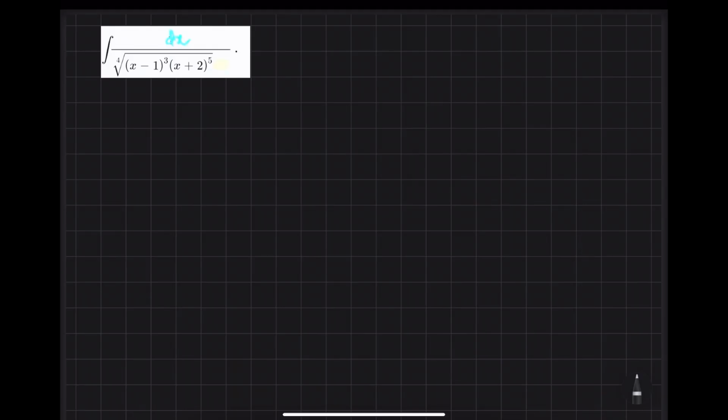So look at this situation. We have to integrate dx by this thing. So let's rewrite this question. We have dx by (x minus 1)^(3/4) (x plus 2)^(5/4). If you observe these types of questions, look at the sum of powers. The sum of powers comes out to be 2, correct?